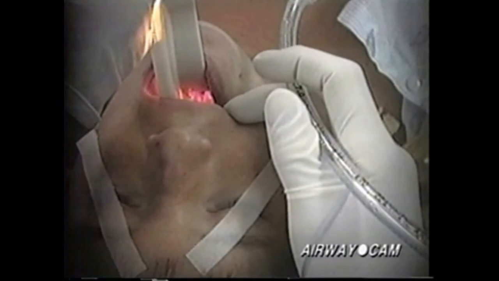The laryngeal view in this patient does not include the white of the vocal cords, but the posterior cartilages and interarytenoid notch are well seen. The small dark hole above these structures is the glottic opening.